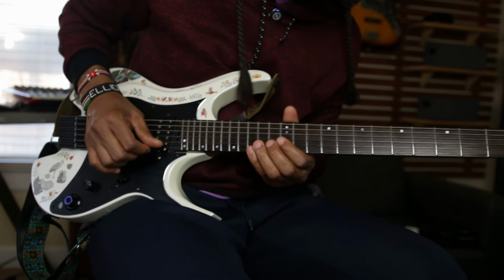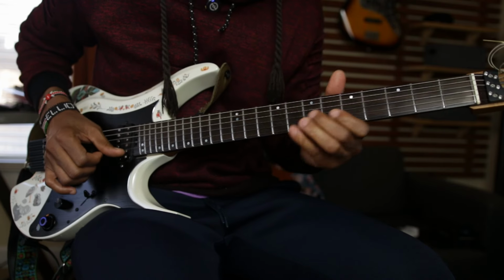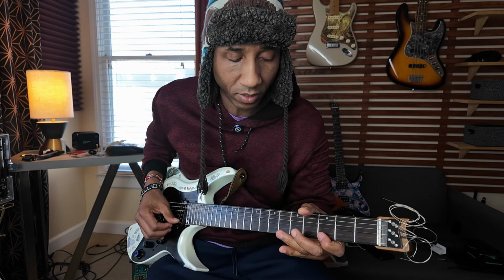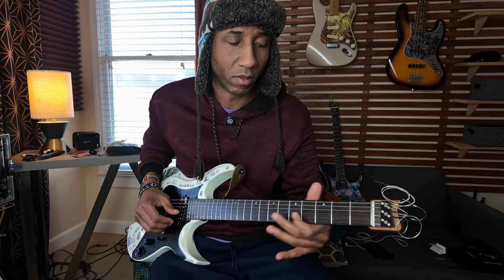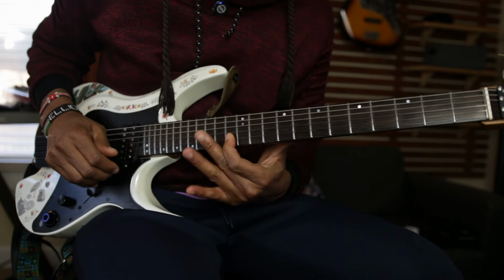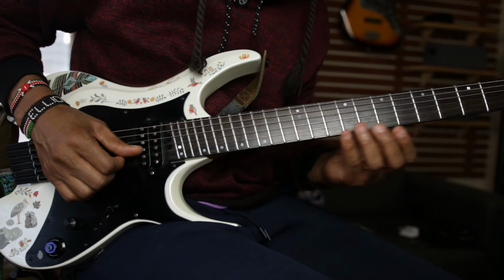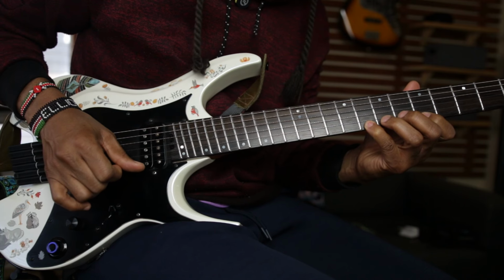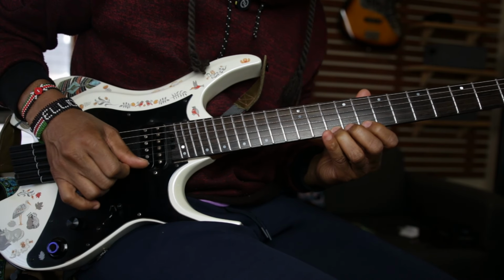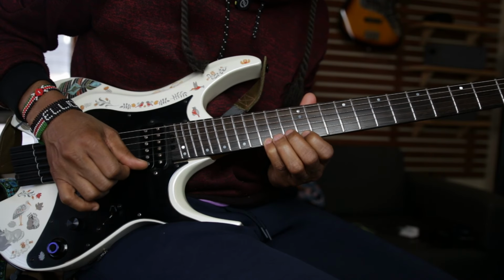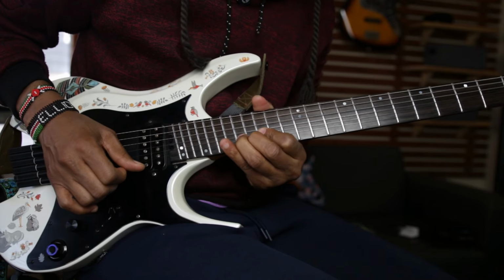Oops, messed that note up a little bit. Again, we're playing A pentatonic over two strings, the E string and the B string. And we're just sliding up into different positions. So first position, second position, third position, fourth position, another, and then a full octave up.